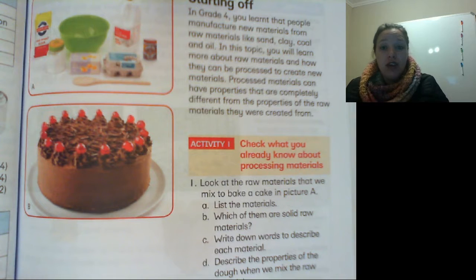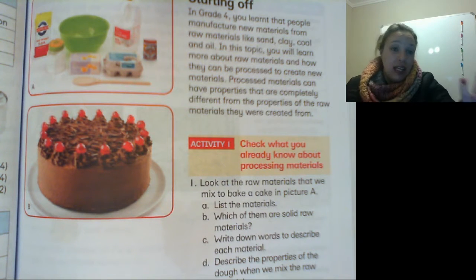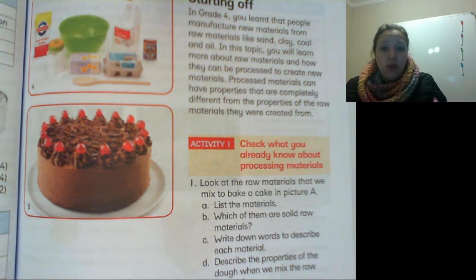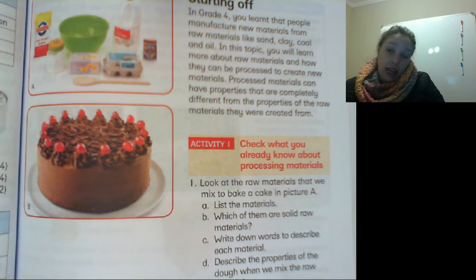So if you, for example, had to describe cake flour, you would say it is a white powder. Sugar, white, can be brown crystals. Butter or margarine, usually a yellow substance, and oily. Eggs, round, hard.